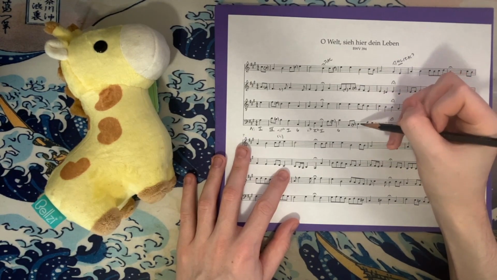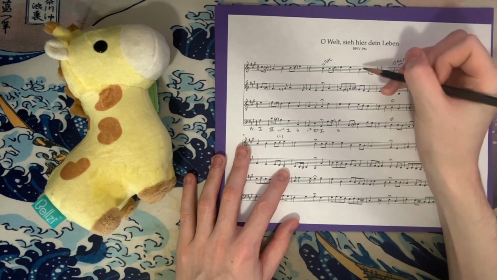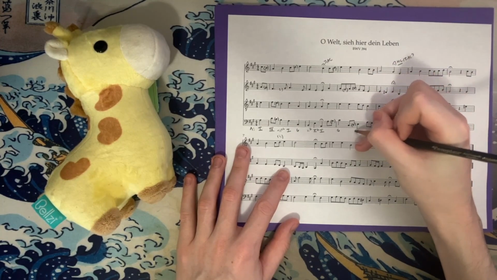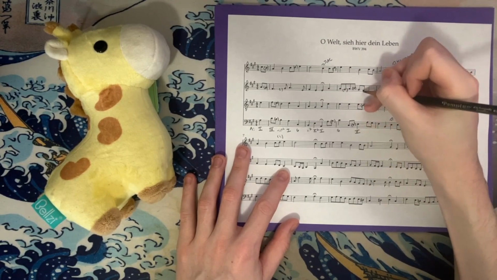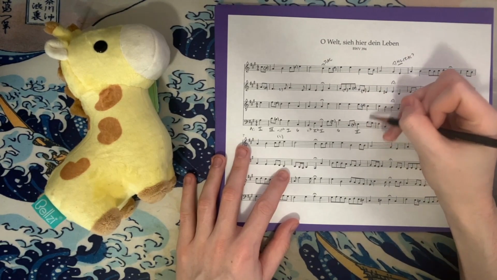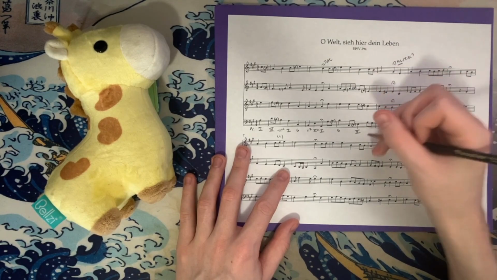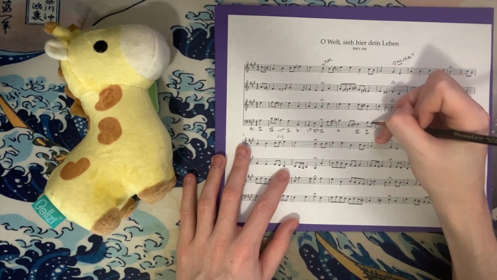And then we get E major: E, G sharp, and B, which is our 5 chord. We also have some passing tones in the inner voices here before we get A, C sharp, E, and C sharp, which is our tonic triad in root position.